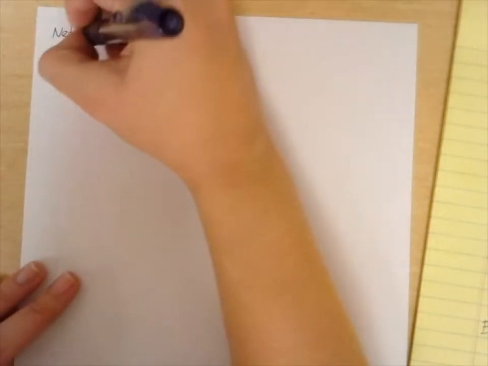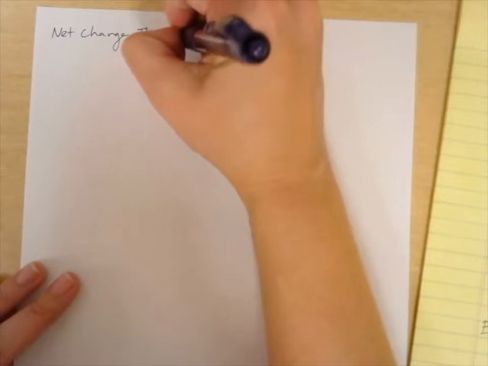All right. Moving on from there. Let me find my note page here. There we go. Okay. Let's talk about net change theorem.